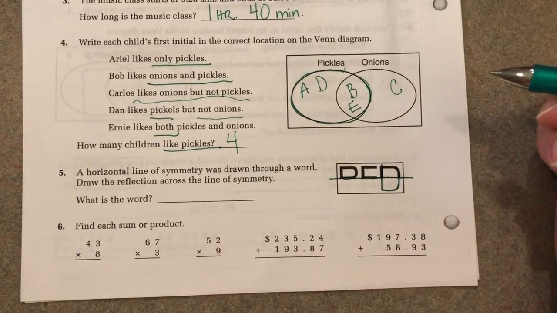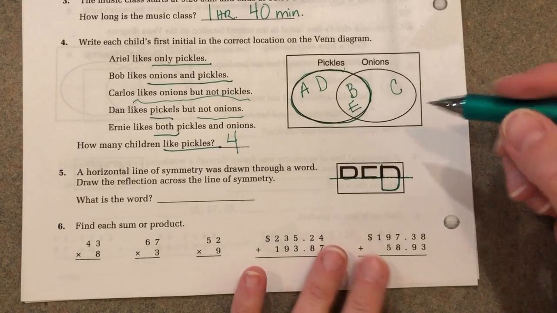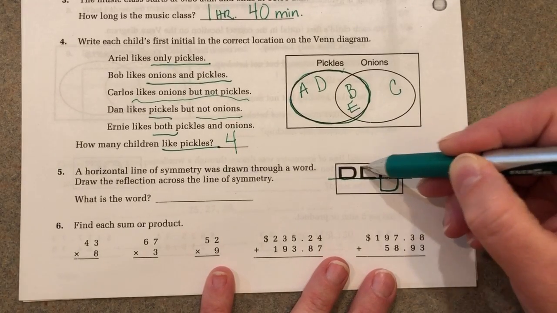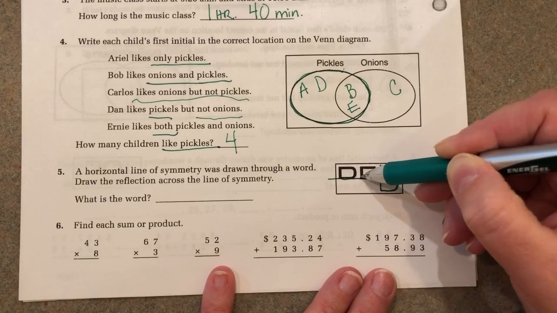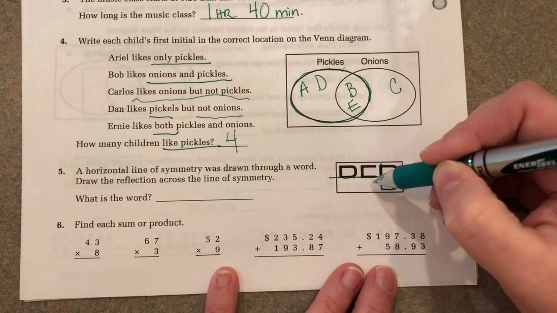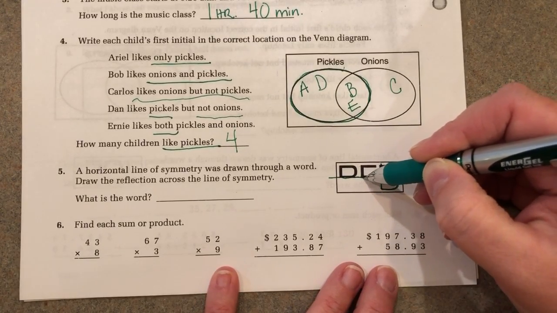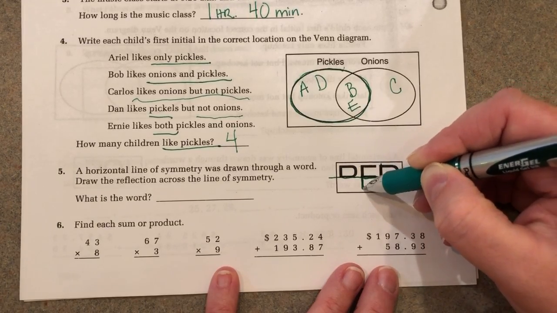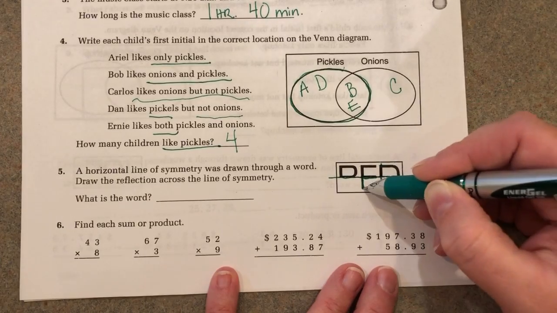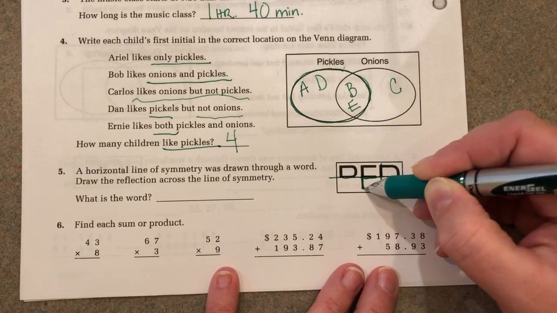Can you tell what the word is going to be already? Now I can see there's this line here and this line here, but then there's a line they cut in half right here, and I don't know how well you can see that, but you can look on your paper and see it. So I'm going to draw the other half of that line. I'm going to draw this line right here, and then I'm going to draw this line right here.